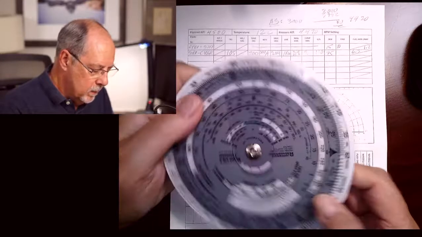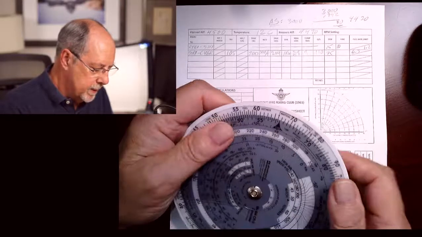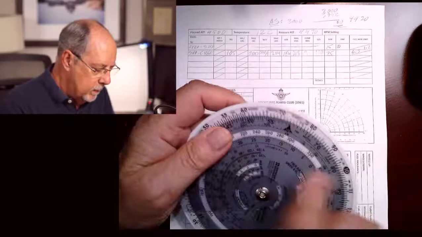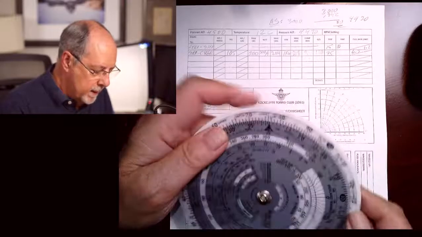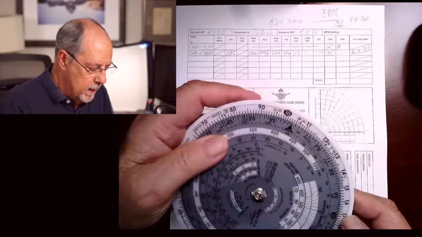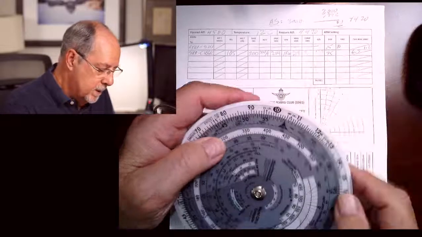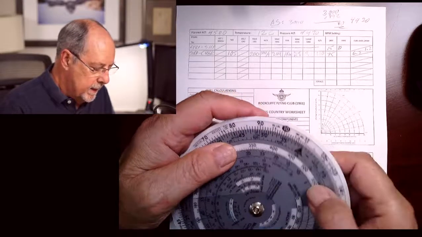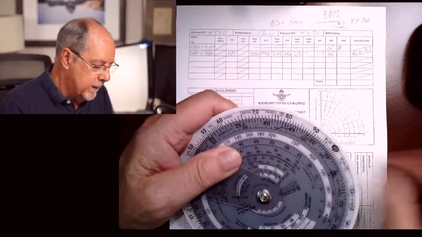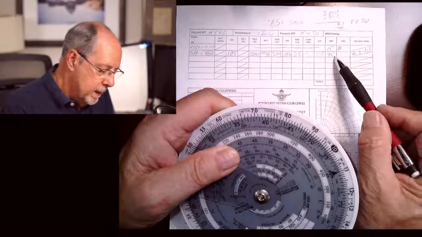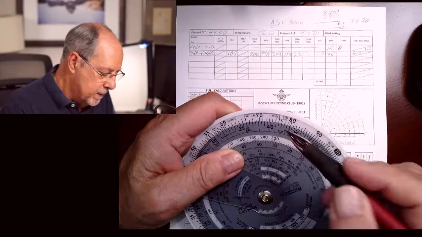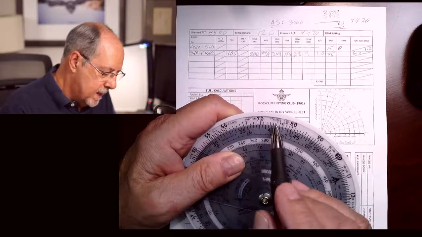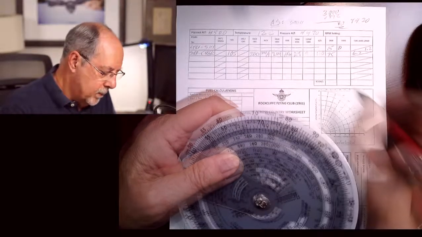And here, as I've explained a little bit, I want to get my 1 hour mark under my ground speed. So 110. And then with that, I can figure out very quickly with my distance what my time is going to be. So 75 statute miles, 41 minutes.